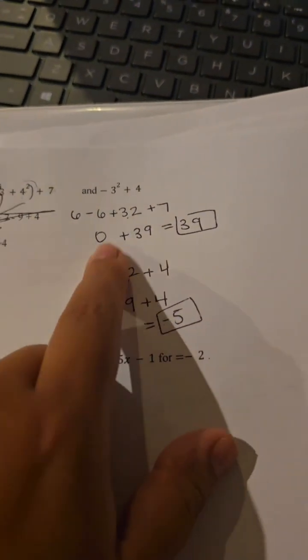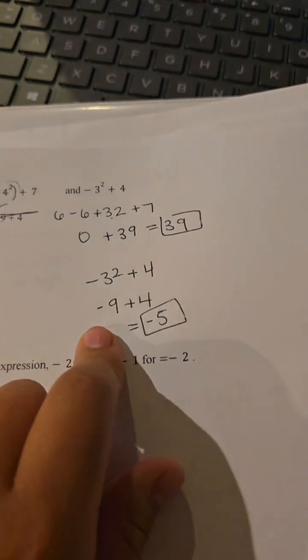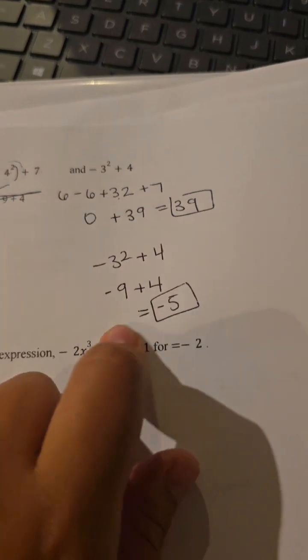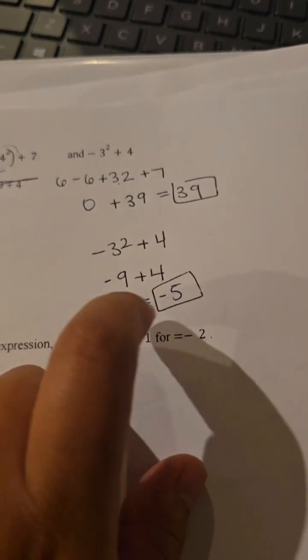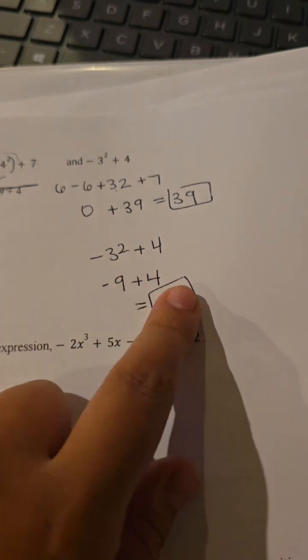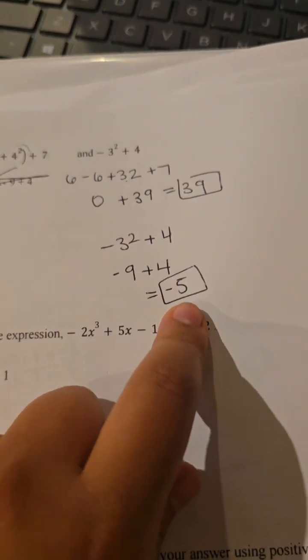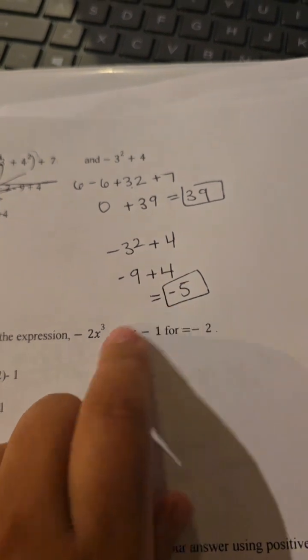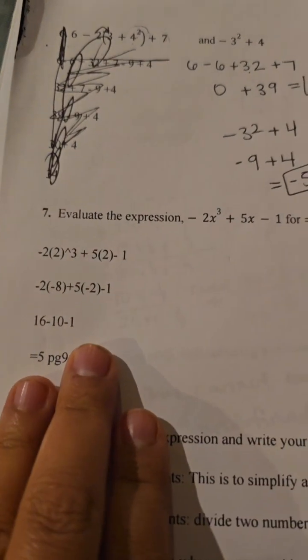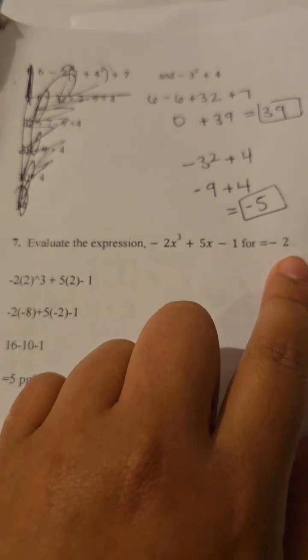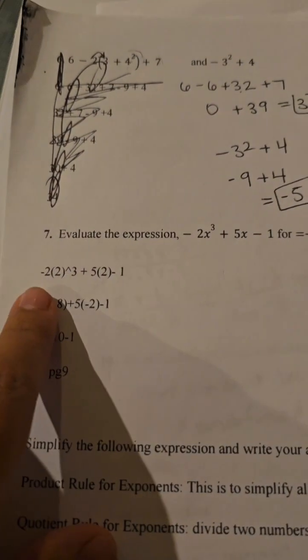Okay. So over here, we're going to simplify this. So 3 to the power of 2 would equal 9, would be negative 9. Plus 4, so we would have to subtract since it's a negative and a positive, it would equal negative 5. So with this equation, it says we're going to put our x, it's going to be negative 2, right?